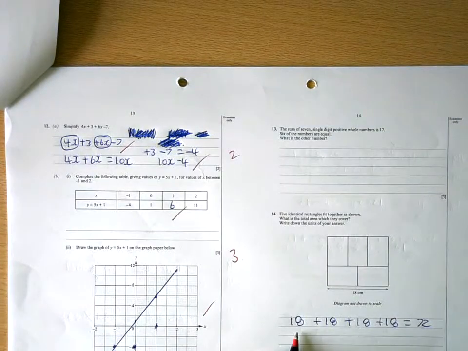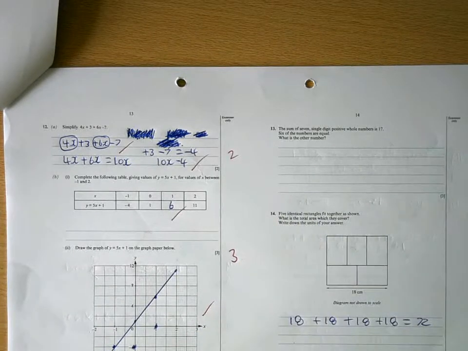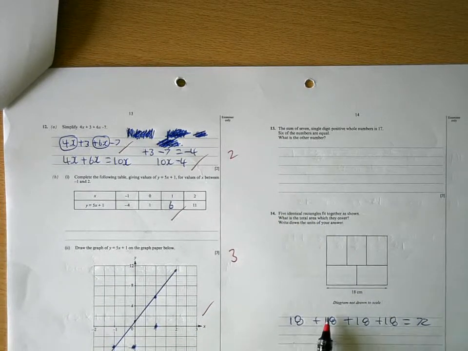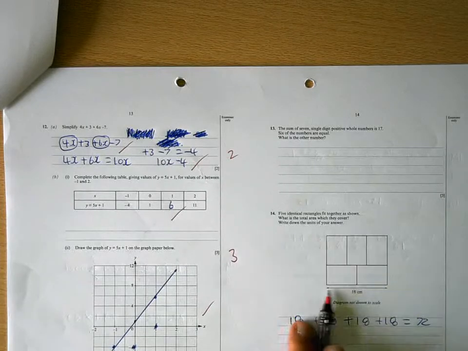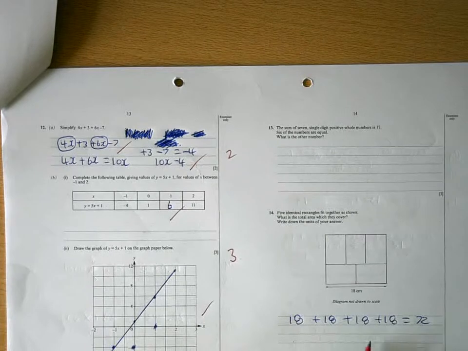Here you've worked out the perimeter. You've completely misread the question. Okay, for starters, it's not a square, so we can't assume that that's the same. Have a look at my solution, because there's easy marks you've lost there.